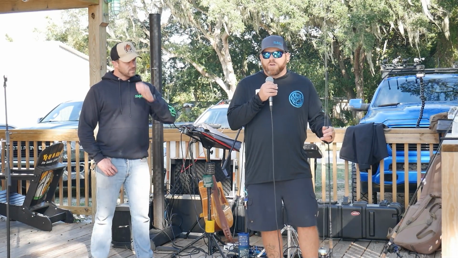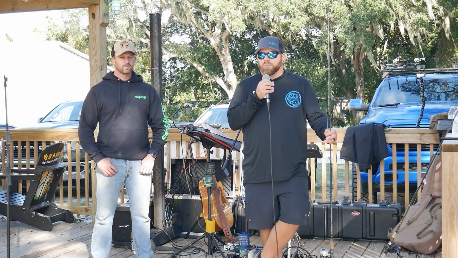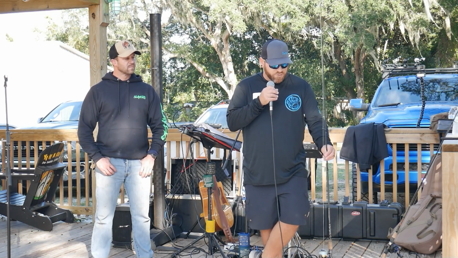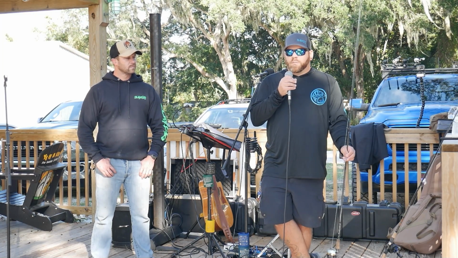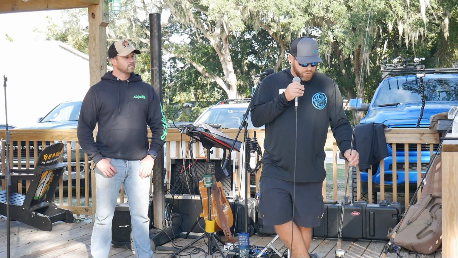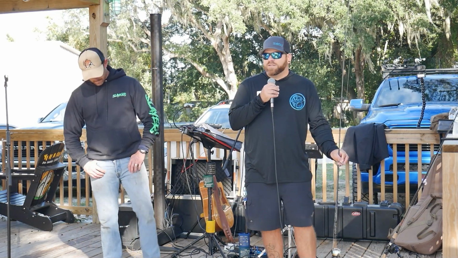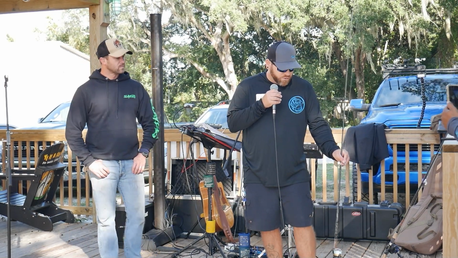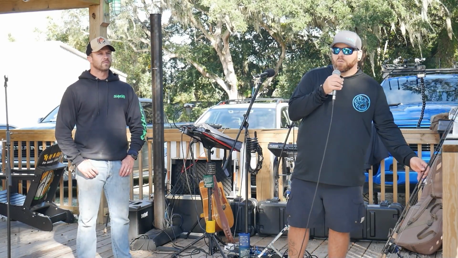This coupled with a good paddle tail or something that produces a lot of scent is going to go a long way when it comes to getting strikes. A lot of people like to use jig heads. I personally don't, because jig heads tend to get caught up on a lot of things. I have lost probably an untold amount of money of jig heads just by snagging them on oyster bars and things of that nature. So definitely your hook selection is going to go a long way.